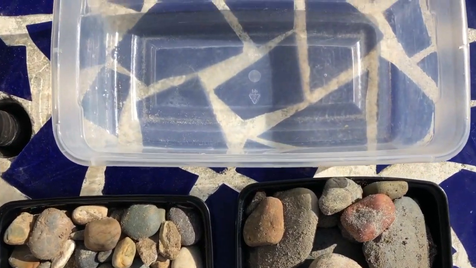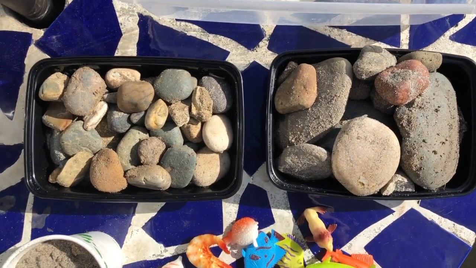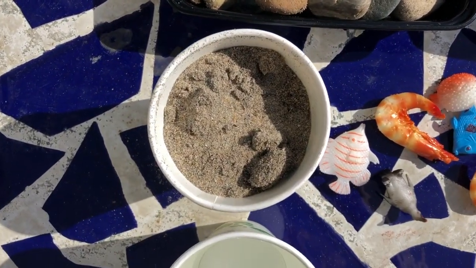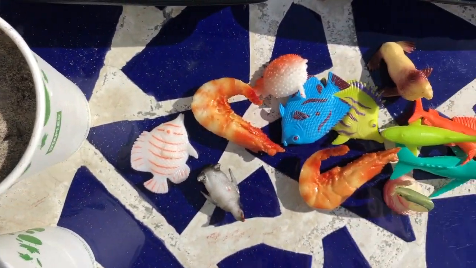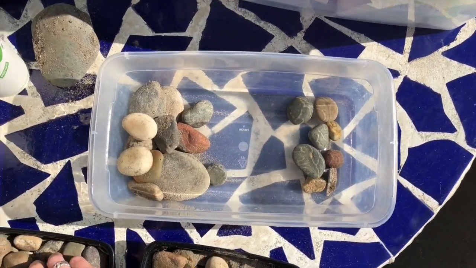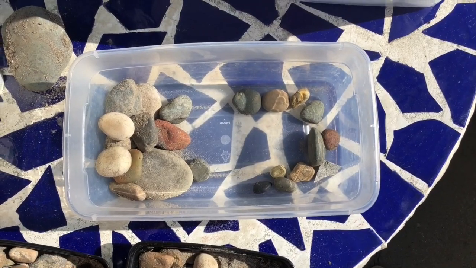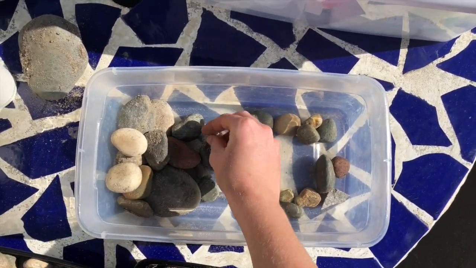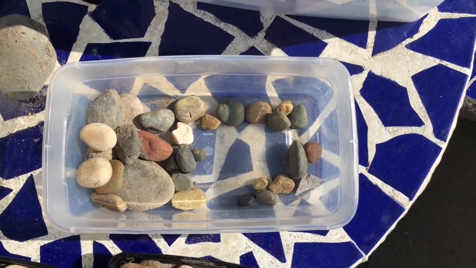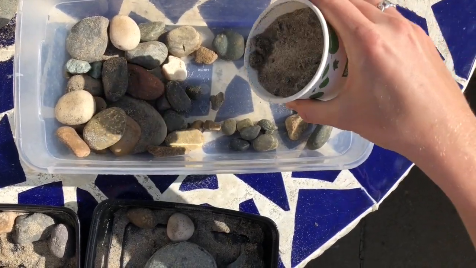For this experiment, you'll need a dishpan or plastic bin, lots of rocks or stones of various sizes, sand if it's available to you, or dirt, toy sea creatures, and water. You can start by filling your pan or bin with rocks of different sizes. You want your bin to resemble a mini tide pool, so arrange the rocks so that there are varying levels within your bin. Then add some sand or dirt to it as well.